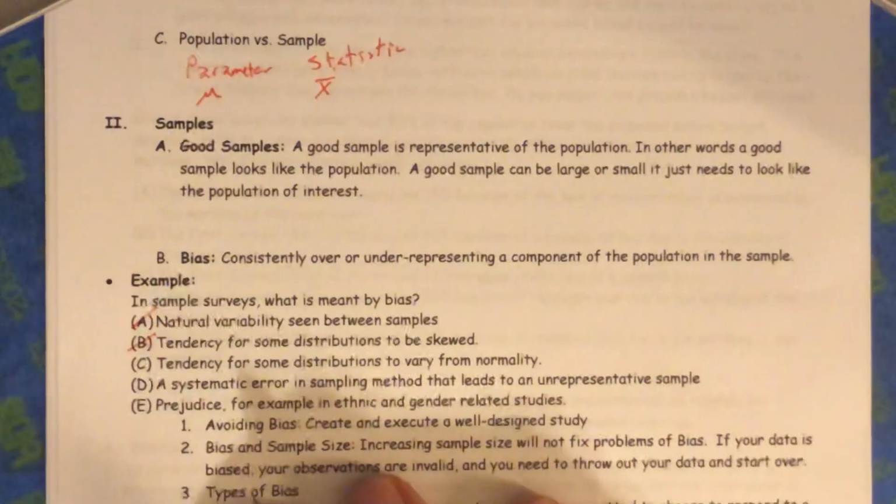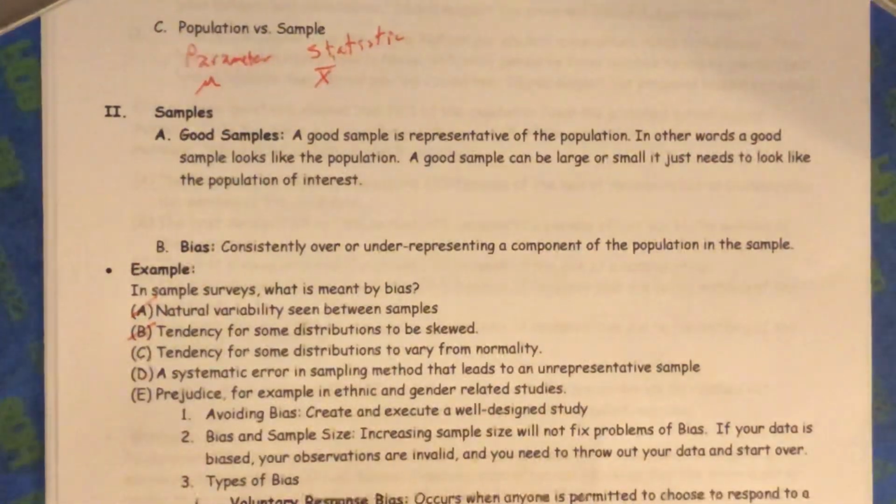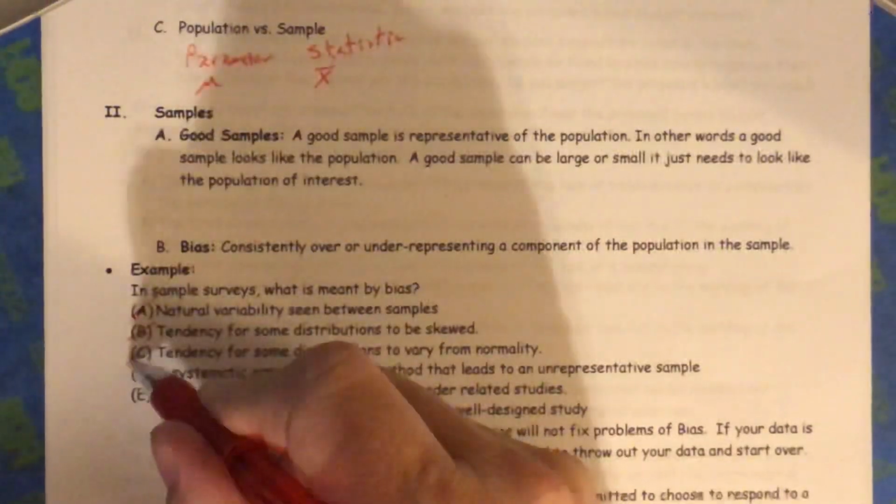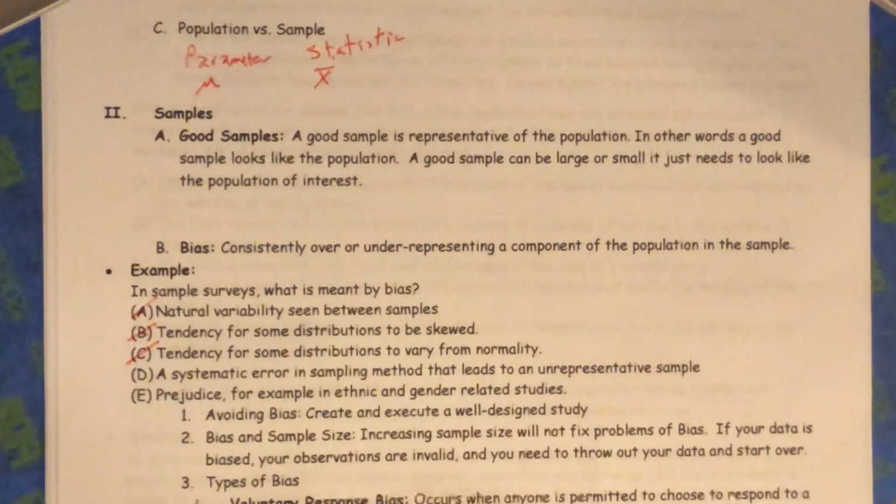Sorry, let me slide that up. Tendency for some distributions to vary from normality. Again, many distributions are not normal. For instance, when we roll a die, it follows a uniform distribution. All the probabilities are equal, so not being normal is not a problem as far as bias is concerned.